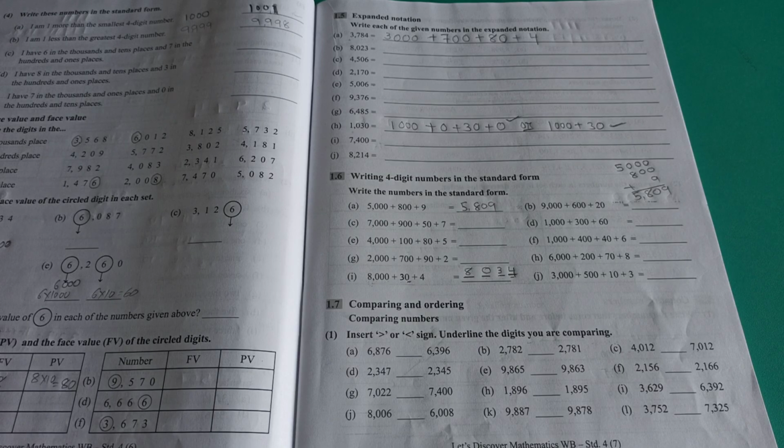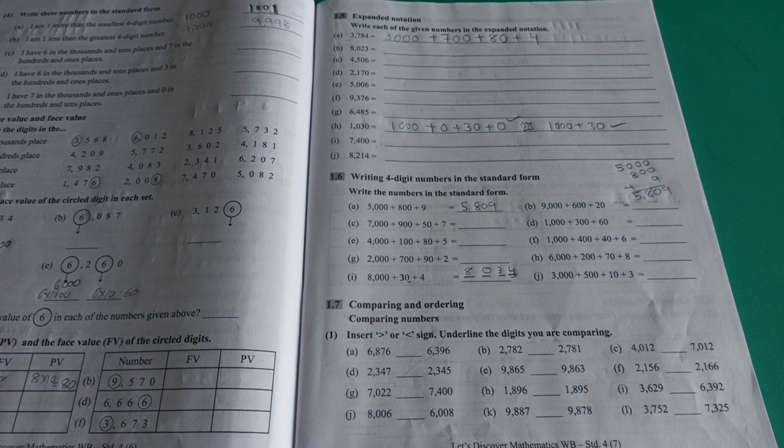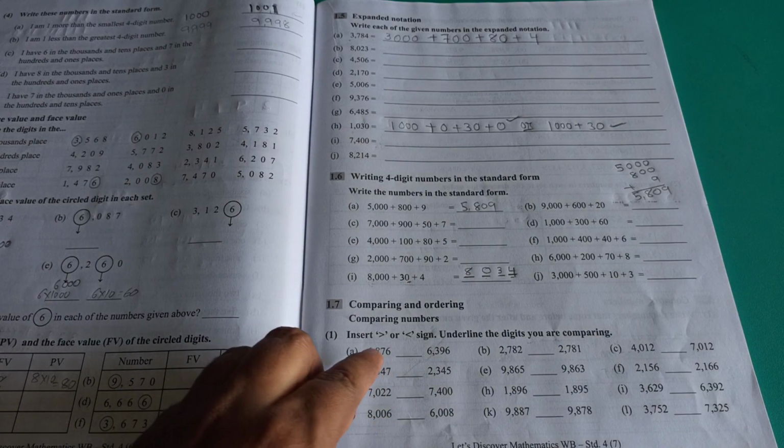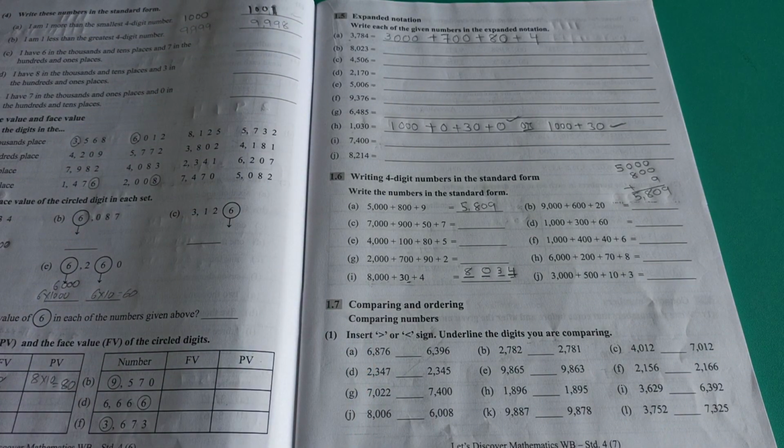I already told you, when you compare two numbers, you always start from your left side, that means from the highest place. Here you can see ones, tens, hundreds, thousands. So the thousands place is the highest place. So you start from the thousands place.